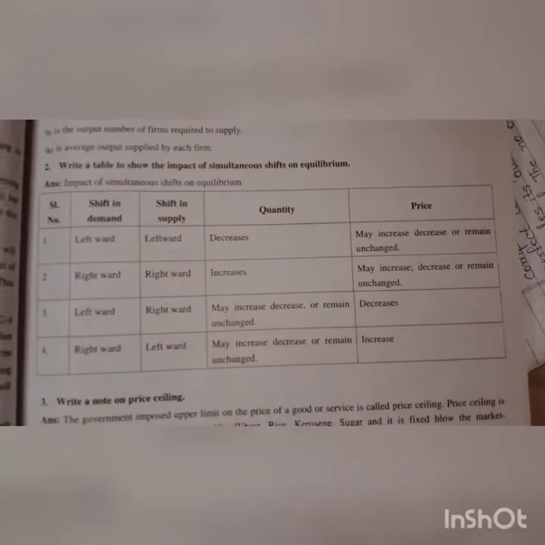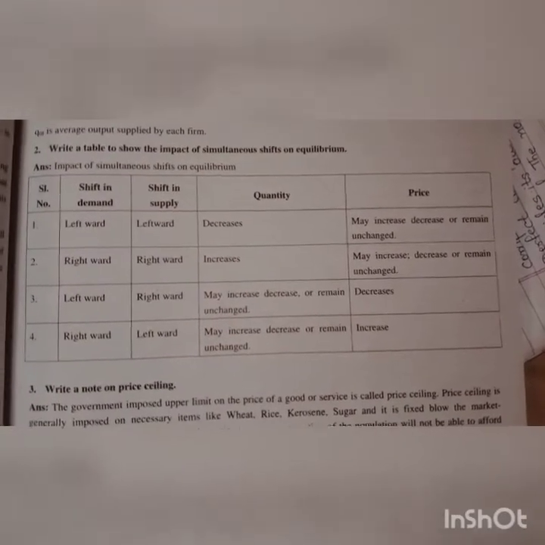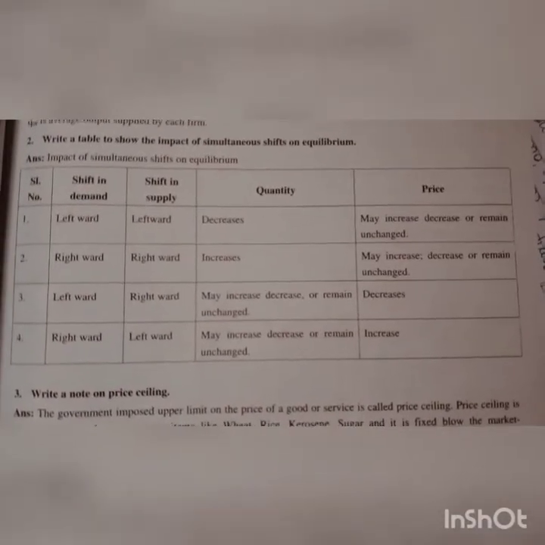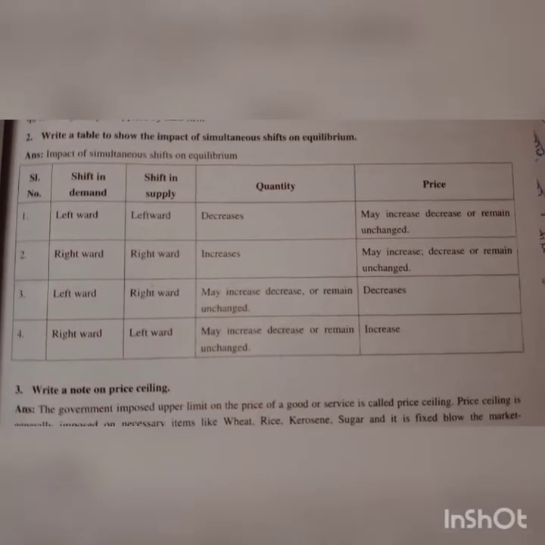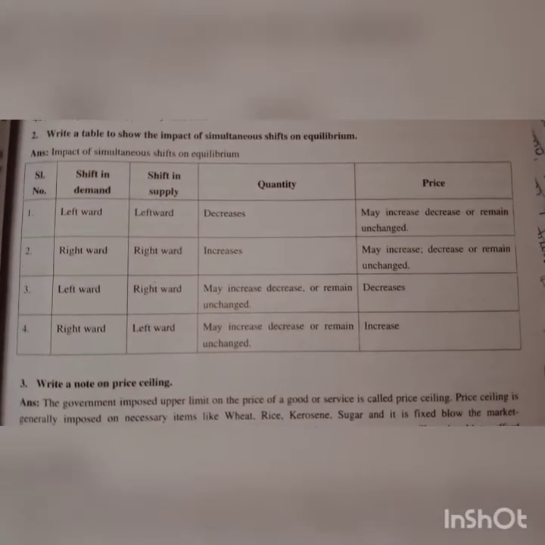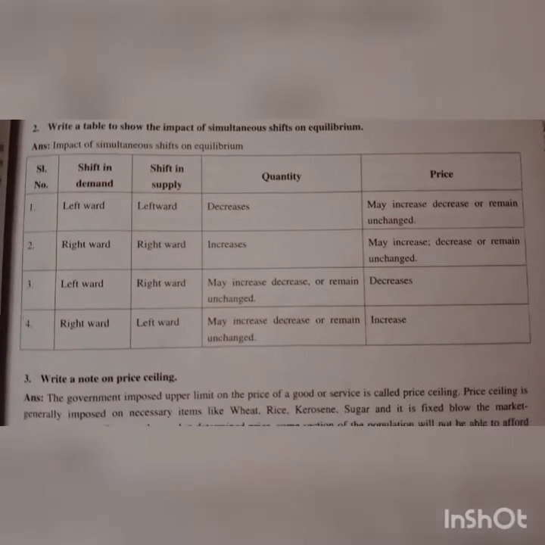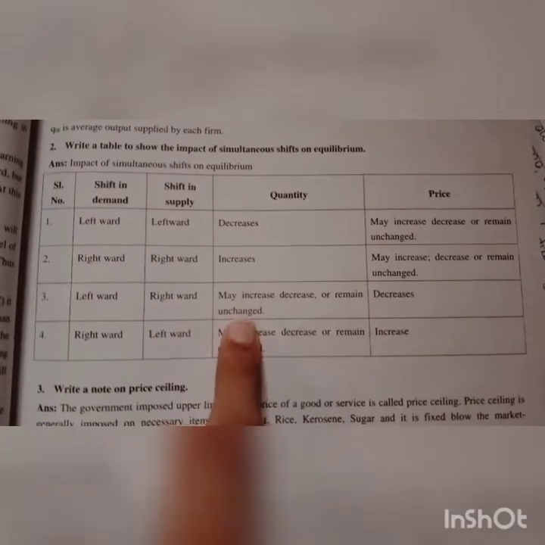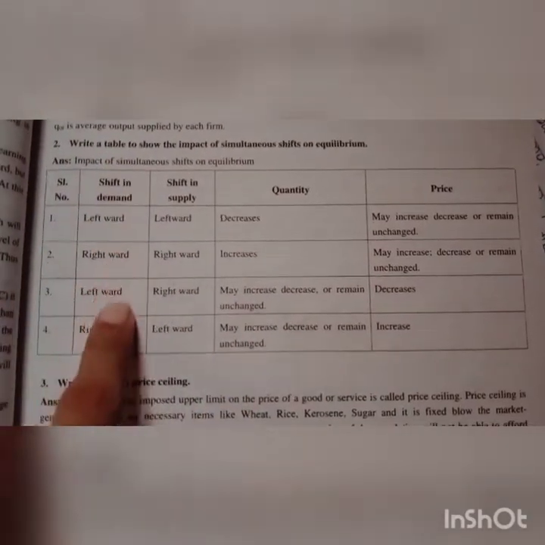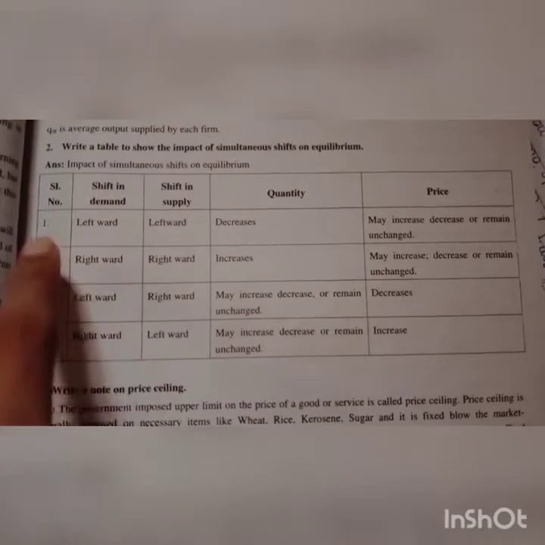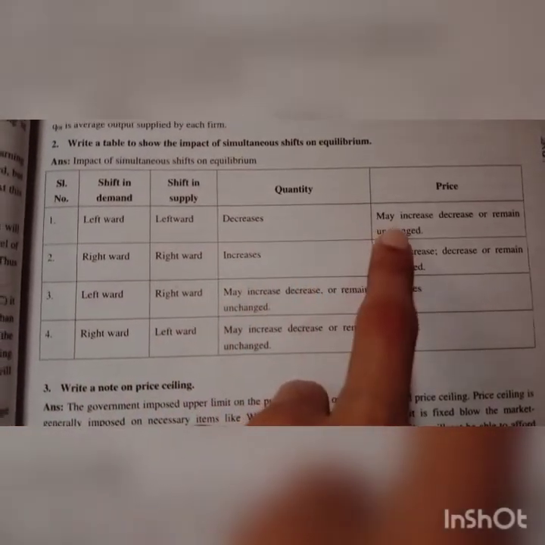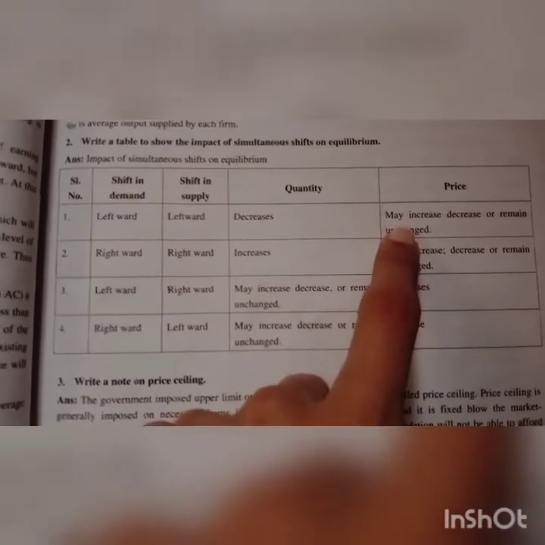The next important question is to write a table to show the impact of simultaneous shifts on equilibrium. Here you need to learn this table by heart, right? Without losing time, you can remember this table very easily. While remembering, you need to remember from 1 to 4, but while writing you have to follow the pattern given in the table.